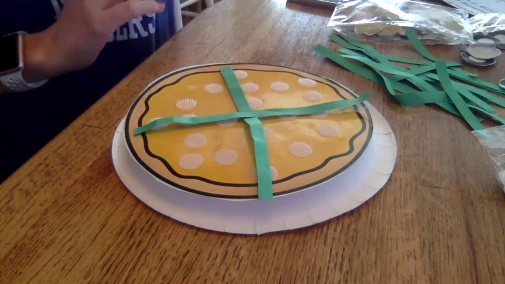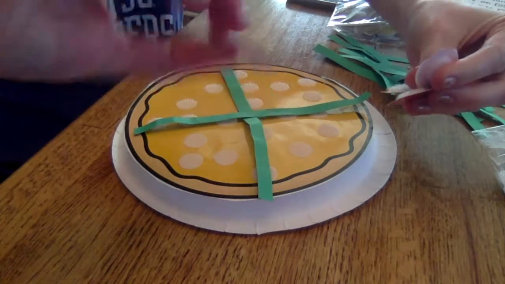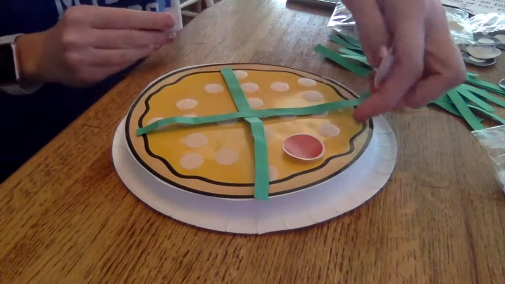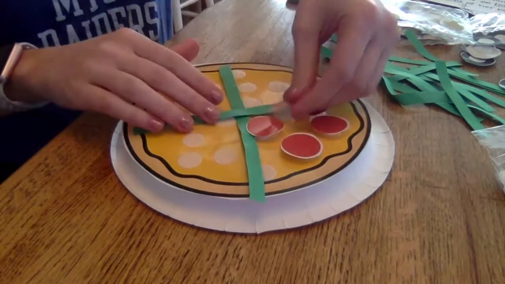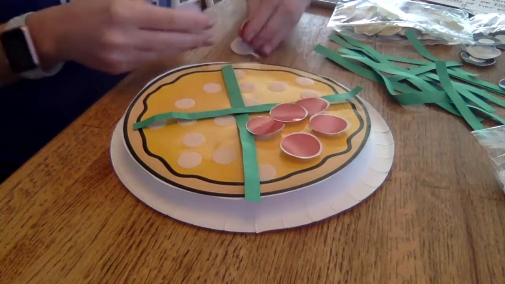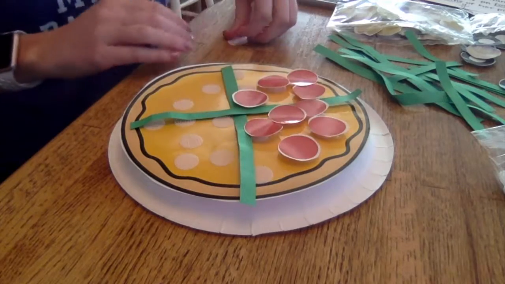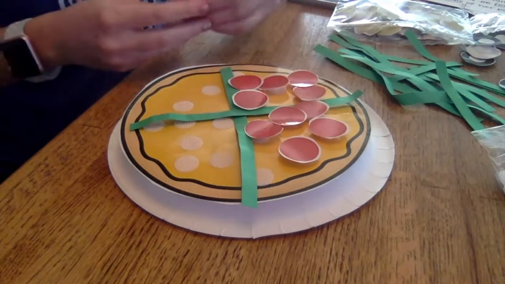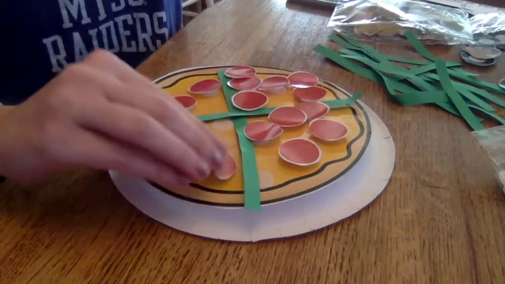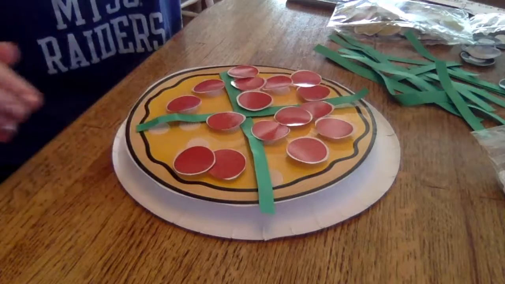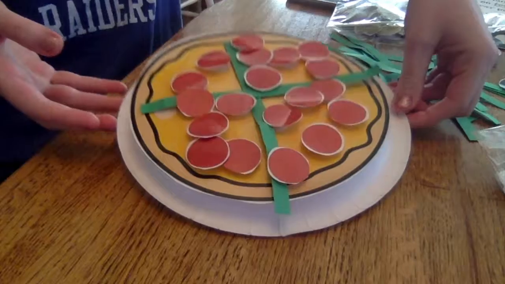And then it says they want pepperonis, so I have little pepperoni pieces that have Velcro on the back that just stick on the pizza. And this is where the student would stick everything on the pizza because 4 fourths. And I would say something to the effect of 4 fourths, so that means they want the whole pizza covered in pepperonis. And this visual shows them that 4 fourths is the same thing as a whole. So you have the pizza covered, and there you go.